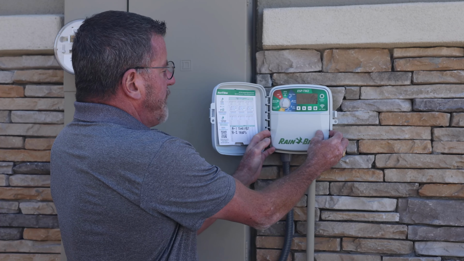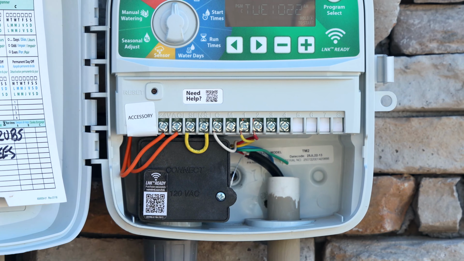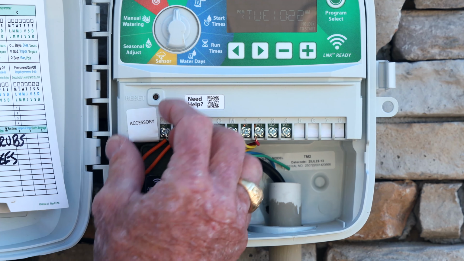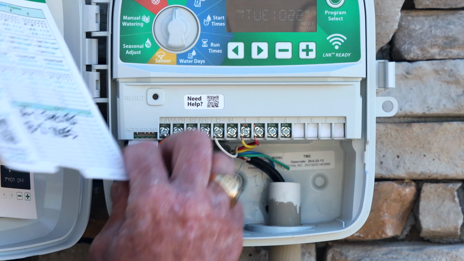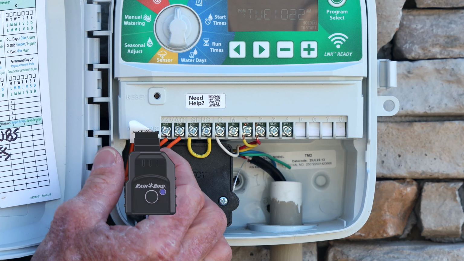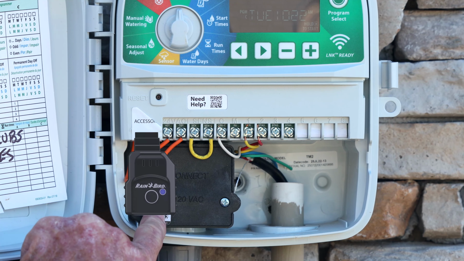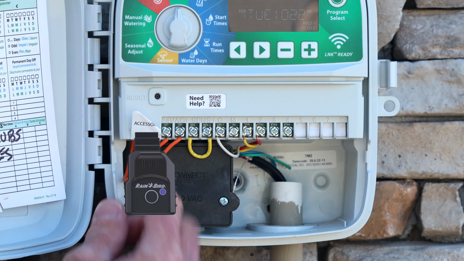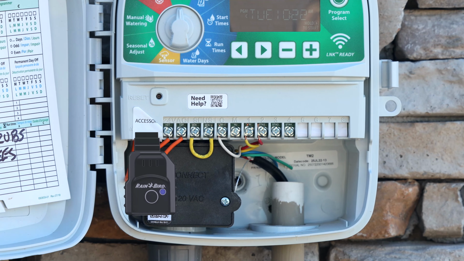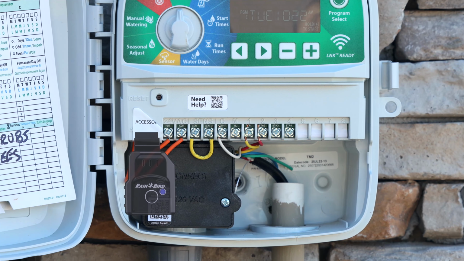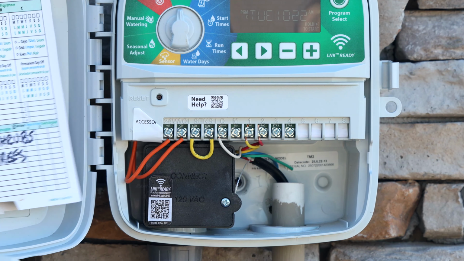They do have a really cool feature on here. The Wi-Fi accessory goes right here. It plugs right up into here like this. It's a little unit you can get at one of the local stores. There's a little QR code here, and a little help QR code right there that'll load all the information you need onto your phone. You'll be able to set this right from your phone.